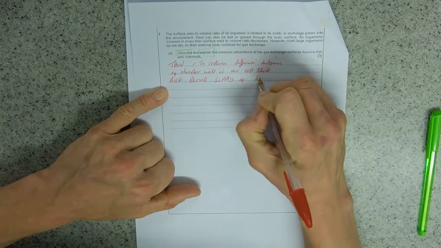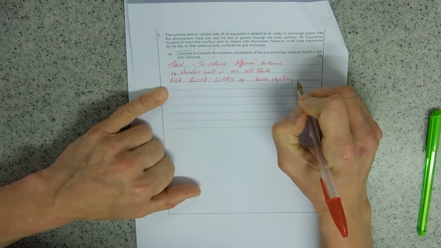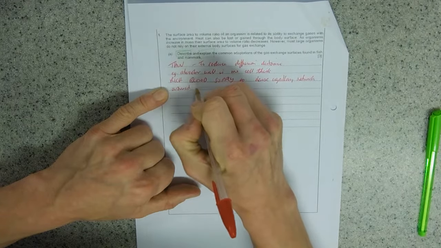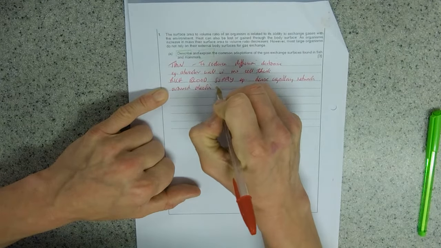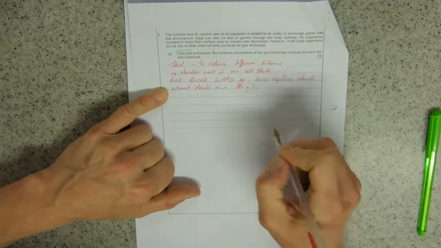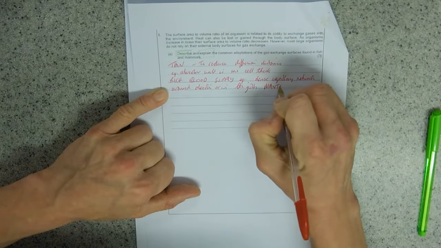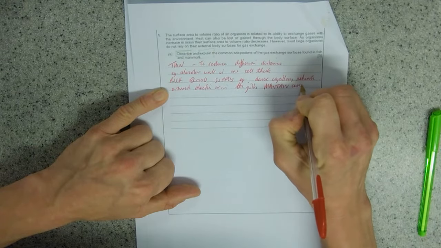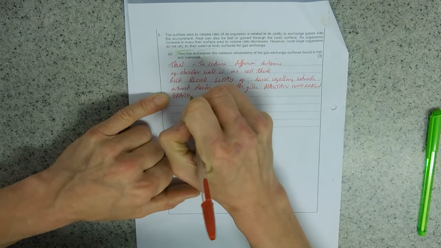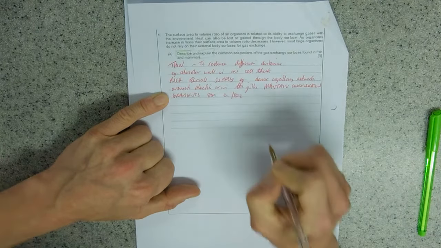E.g. dense capillary network around alveoli or in the gills, and that will maintain concentration gradients for oxygen or CO2.